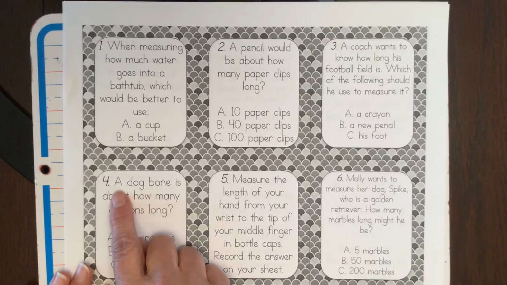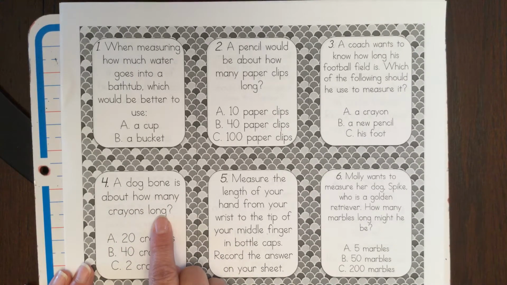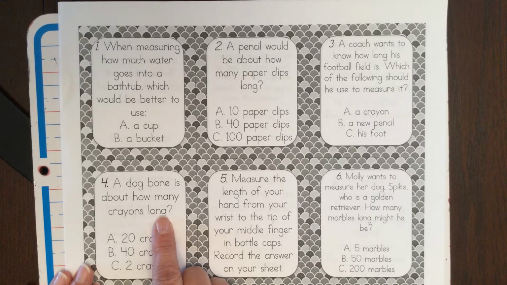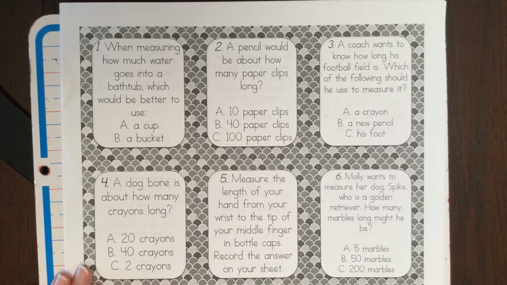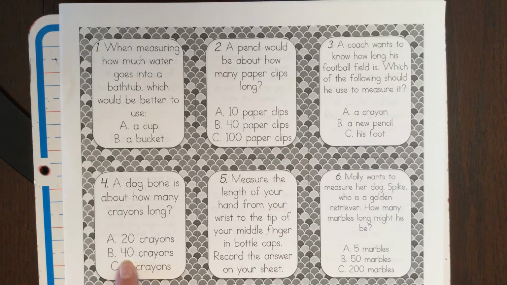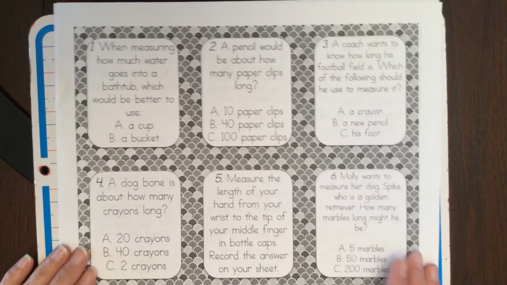Number 4 says, a dog bone is about how many crayons long? So you have to imagine how big is a dog bone and how big is a crayon. I don't want you to actually measure these things. We're making estimates. So 20 crayons long for a dog bone, that'd probably be a pretty big bone. 40 crayons long for a dog bone, that's even bigger. And 2 crayons long for a dog bone, well, even the biggest dog bone might only be 2 crayons long.